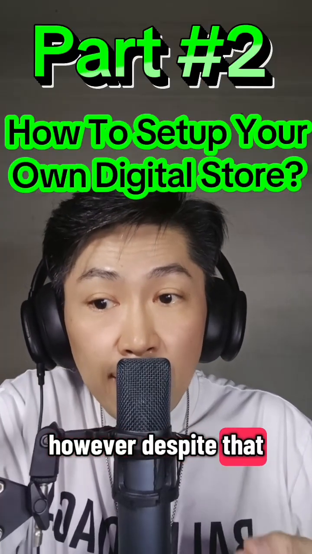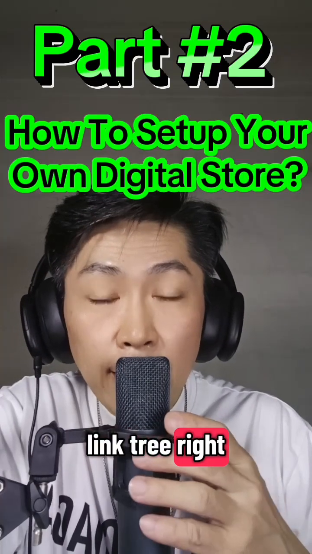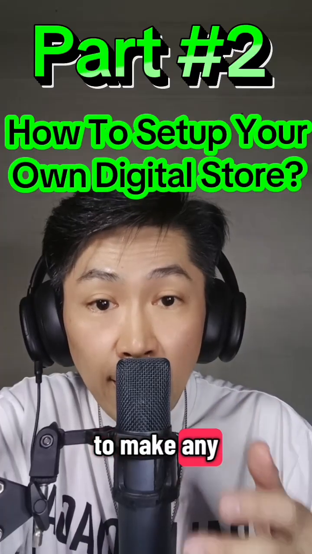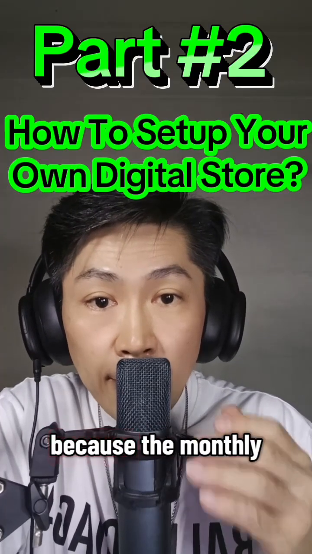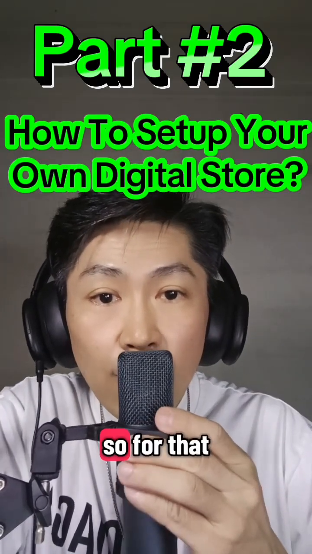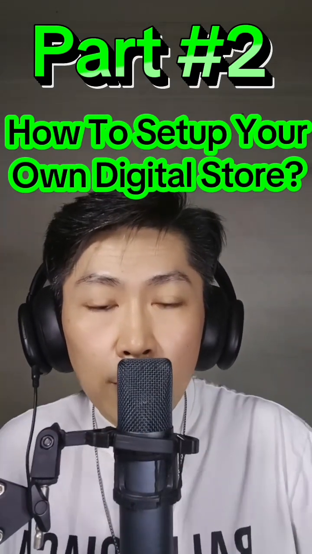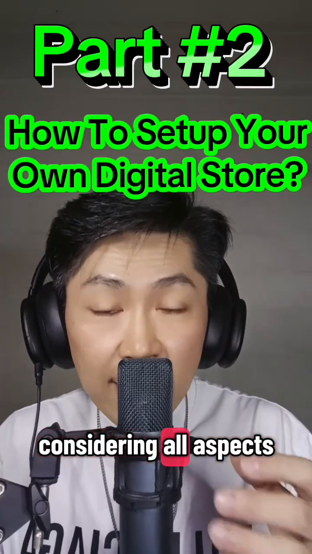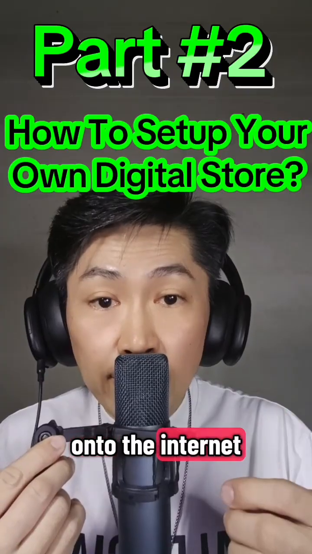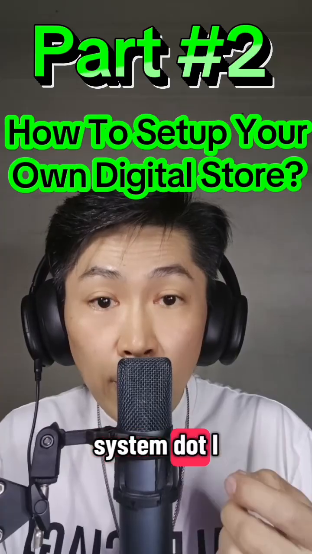However, despite that it is easy and very straightforward to set up, just like I showed you on System.io or the Linktree, the cost of sustaining it is too high, especially for beginners who have yet to make any income on the internet, because the monthly subscription is as high as $99 a month. So for that consideration, I will not recommend it, especially to beginners. So in conclusion, considering all aspects that are absolutely necessary when you pivot onto the internet to create multiple sources of income, right? I strongly recommend to you the System.io platform.